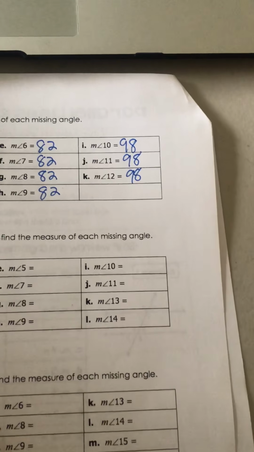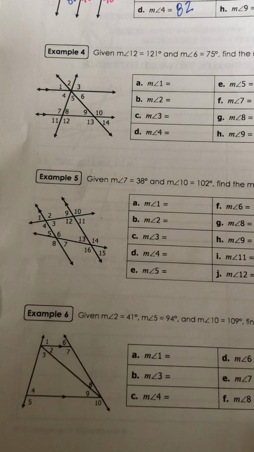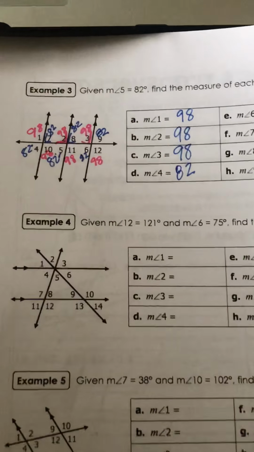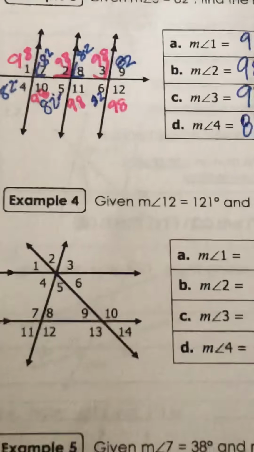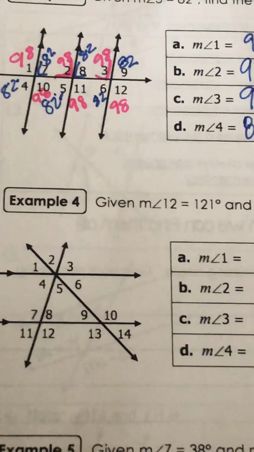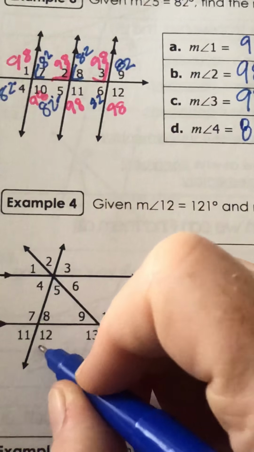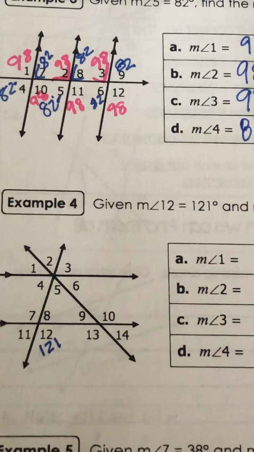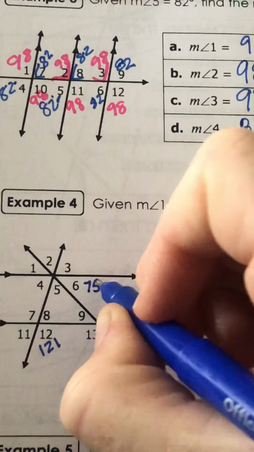Awesome. All right, so they're going to start to get a little bit harder for 4, 5, and 6. Okay, let's look at 4. Angle 12 is 121 degrees, so I'm going to put that in there. And angle 6 is 75.